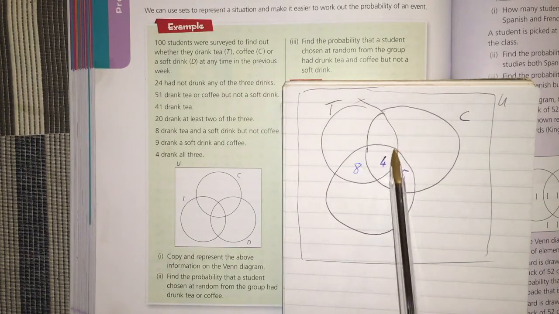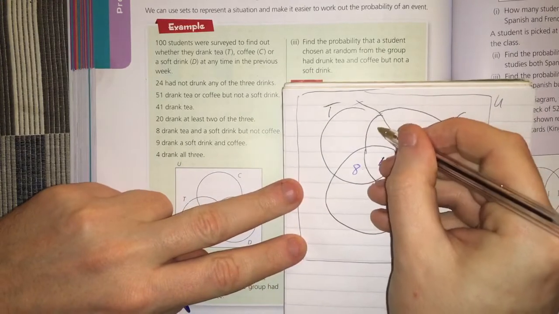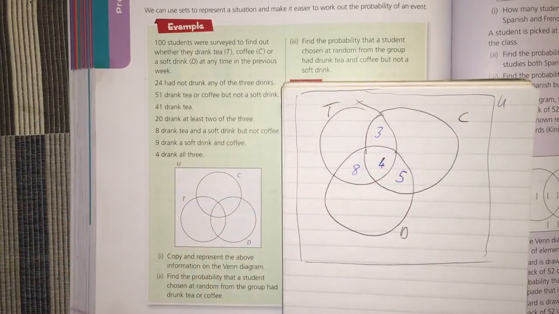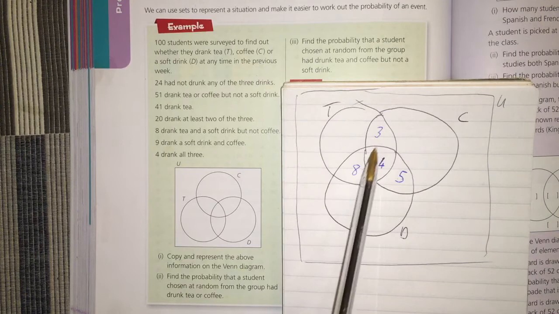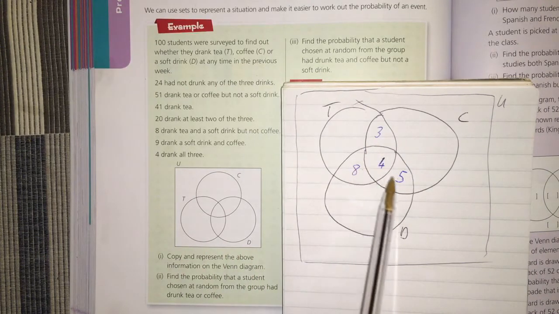They're telling me that those 4 sections need to add to 20. So 20 take away 17 means there's 3 going up there. Again, it's one where you need to be careful of wording. If it ever says exactly 2, exactly 2 will be this one and this one. If they say at least 2, it's this one, this one, this one, and this one.